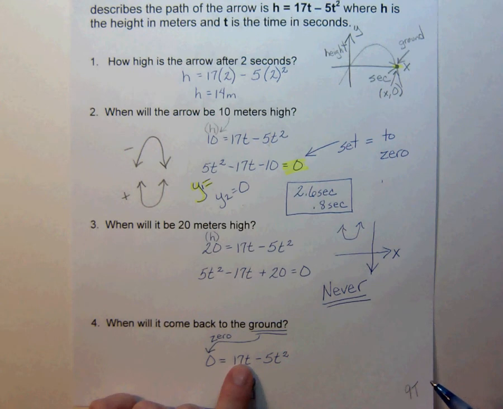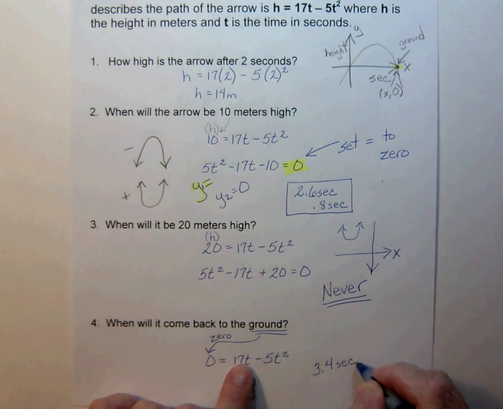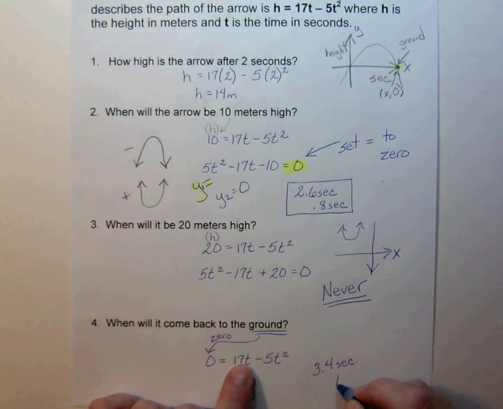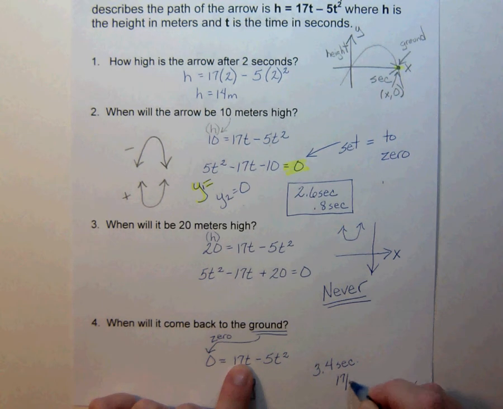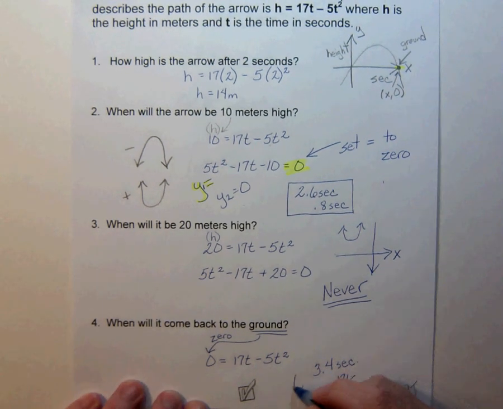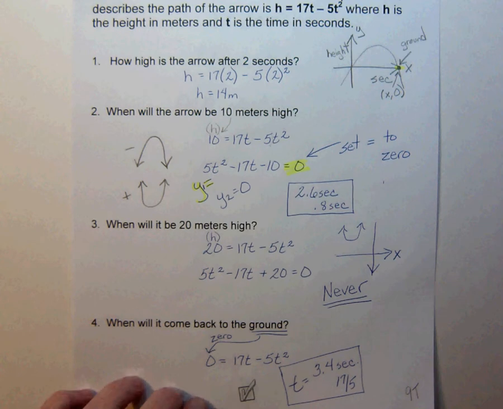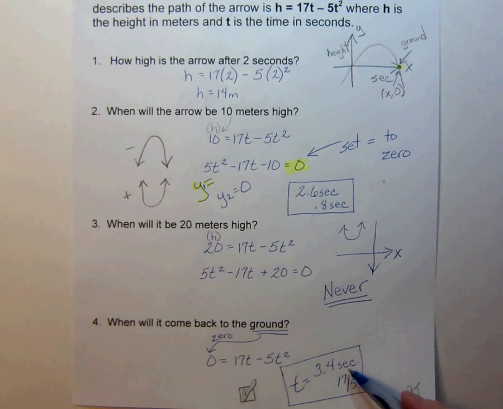Let's see, it's actually going to be at 3.4 seconds. You can change that to a fraction. That would be 17/5. Test out both your answers, but this is going to be your time. Your time would equal that many seconds. But again, if you didn't get this in your calculator, don't just copy it down. Make sure you understand the operations with the calculator.